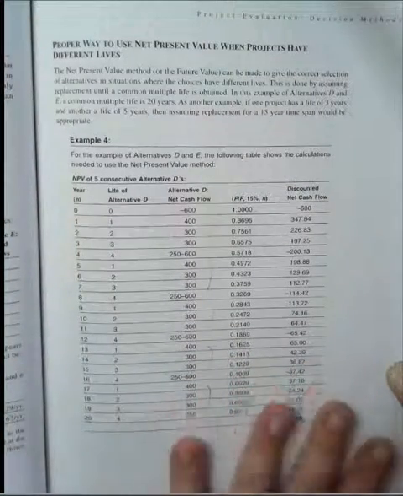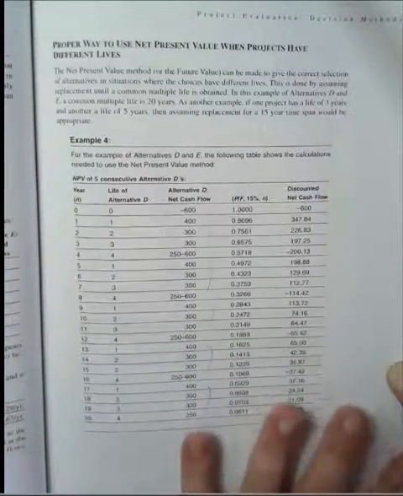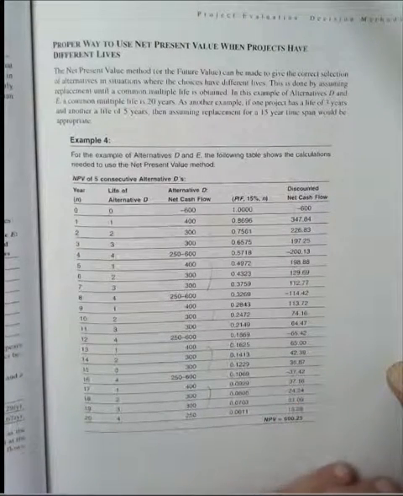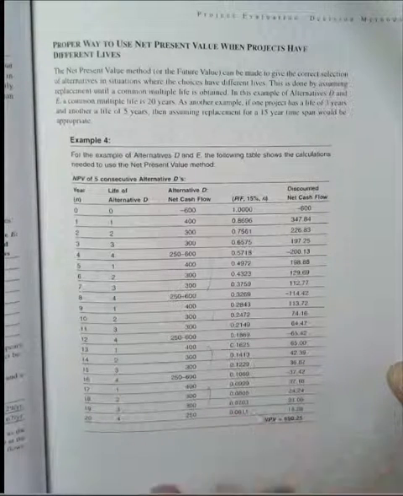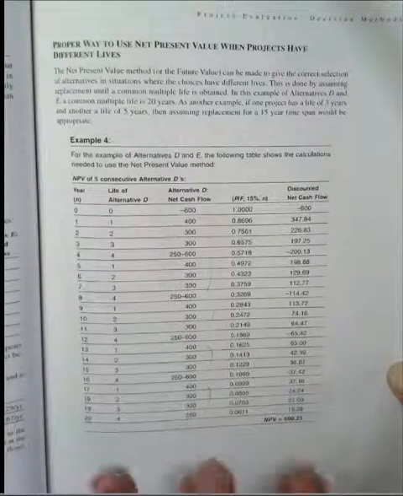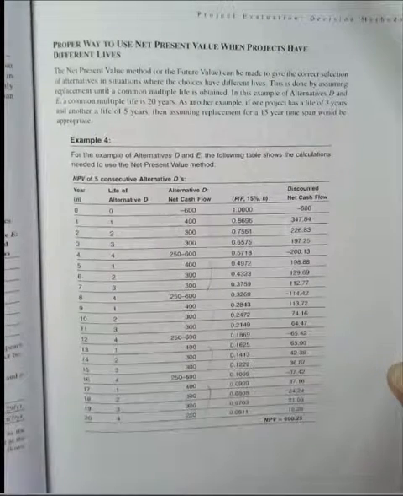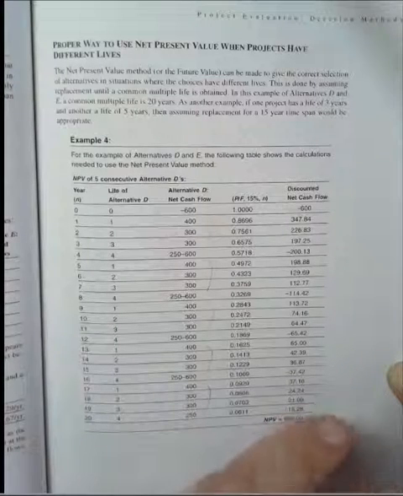So the annual worth is the most robust method to use in this case. Imagine you are comparing a 3-year project with a 5-year project. In that case, annual worth is the most robust, will give you the right answer when comparing the projects, meaning the one that has the highest annual worth, or in other words, generates the highest annuity, is the best project.